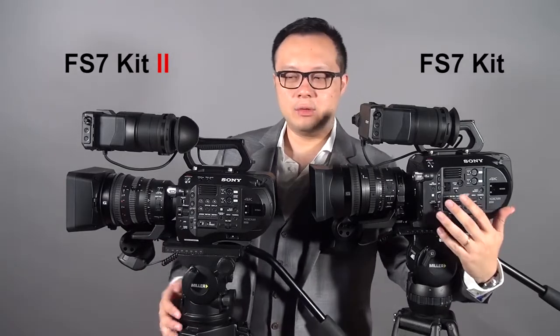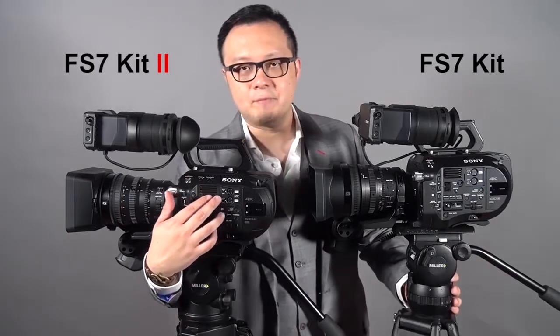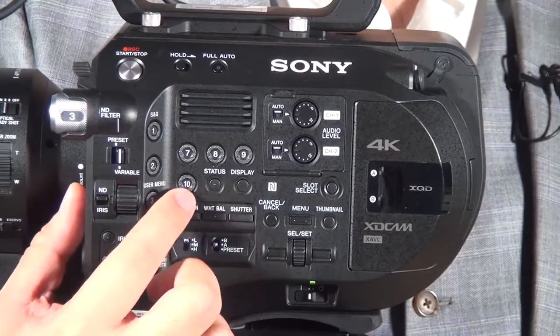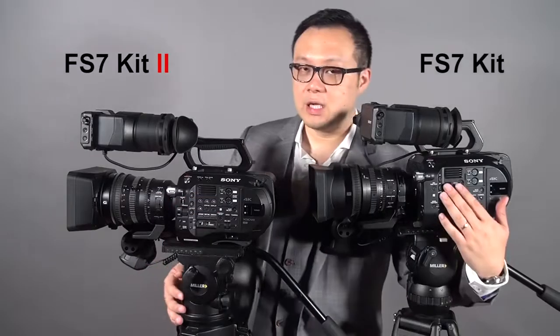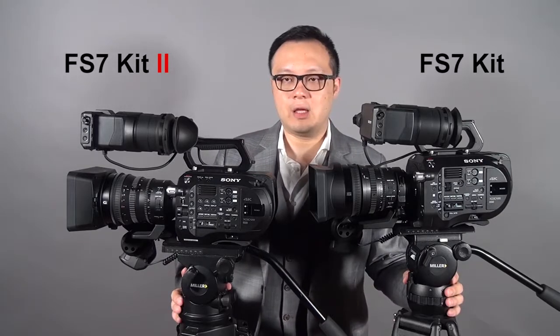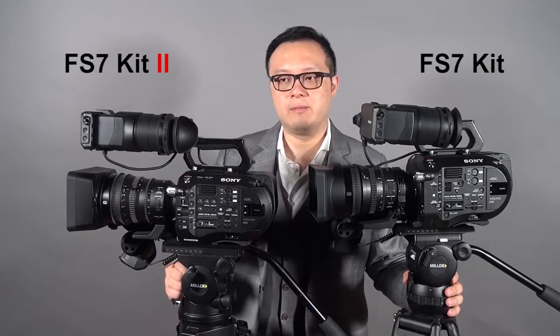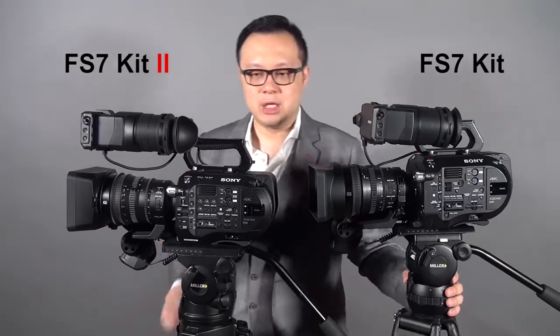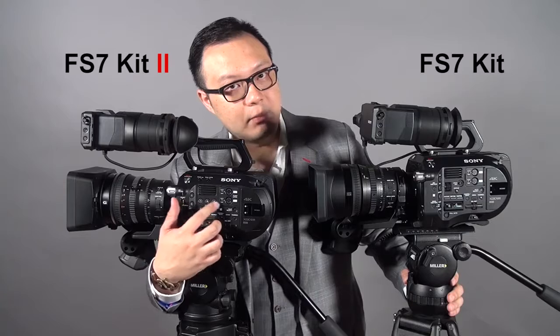On the Mark I and the Mark II, you will see there are three more customized buttons on the side panel of this one, and they are missing on the other. I think nowadays a lot of people want to put more custom functions on the body when they are taking out the handles. So that's why here you get more buttons.